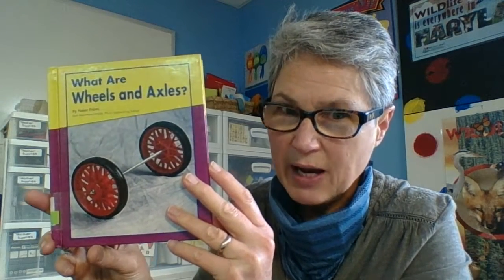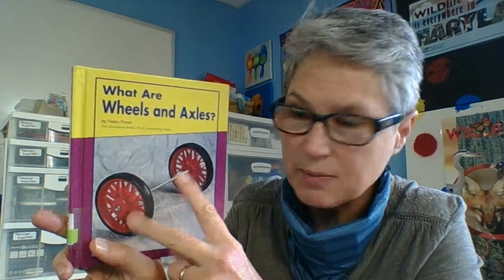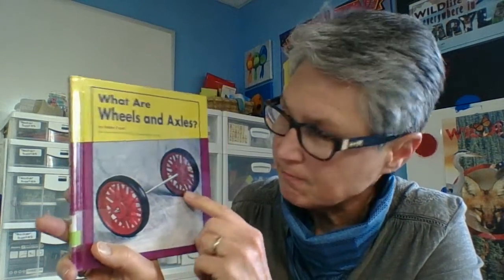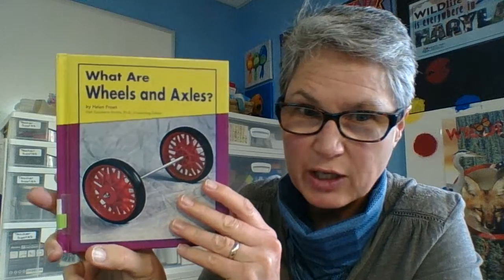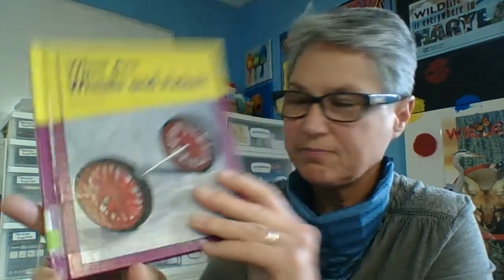I think she used a camera to take these pictures, as I can see the two wheels and the axle. And it looks pretty clear. It doesn't look like a drawing. It definitely looks like a photograph.